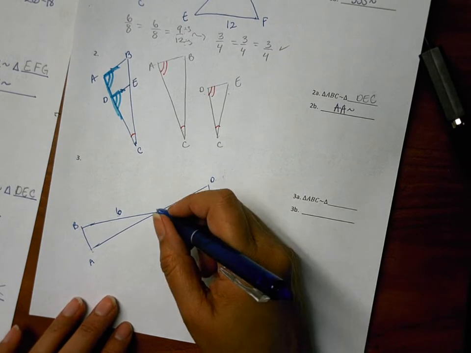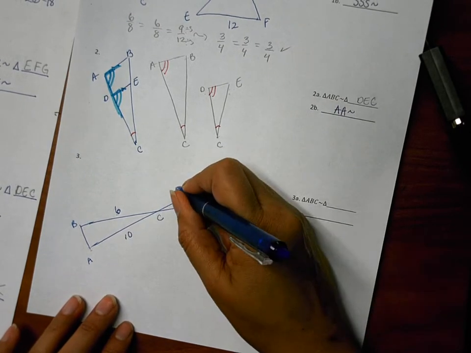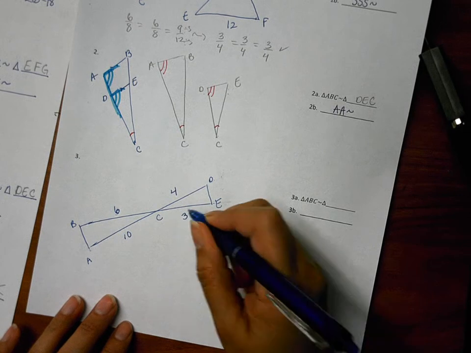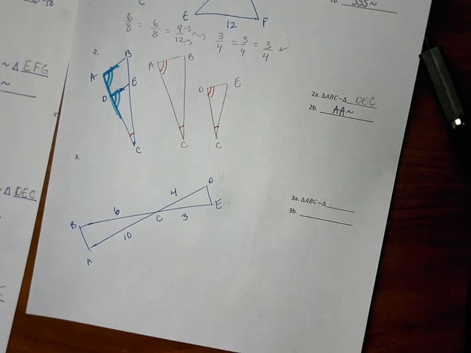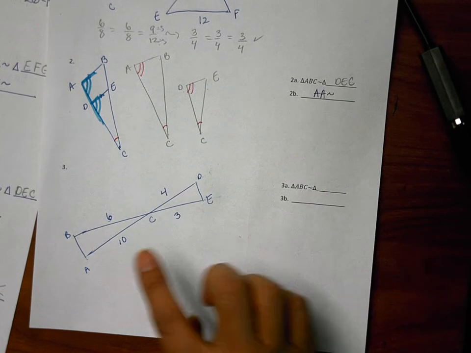This is going to be 6. This one's going to be 10, 4, and 3. Okay.